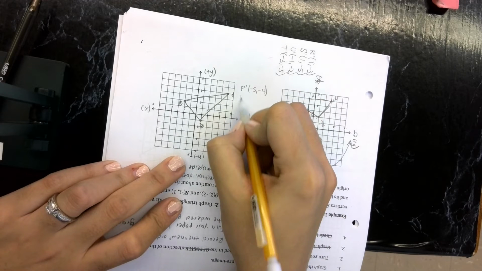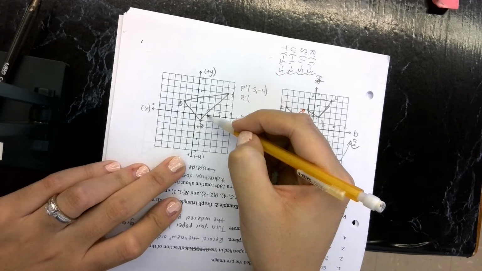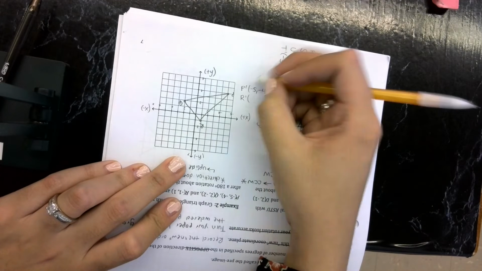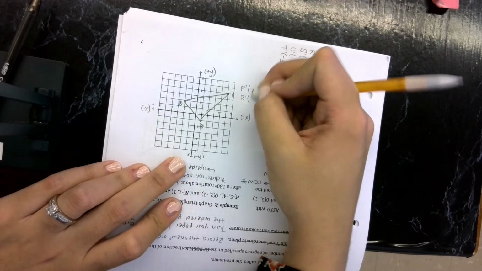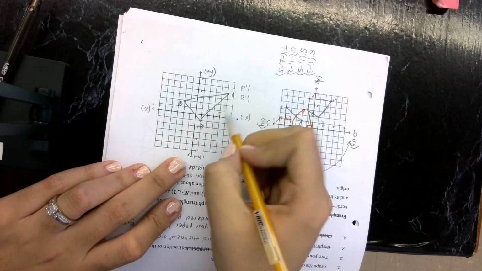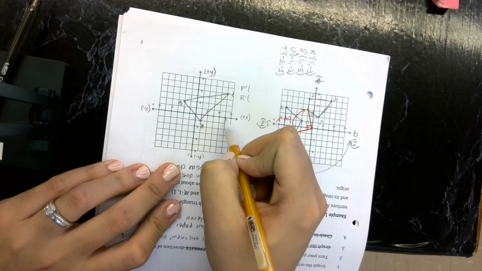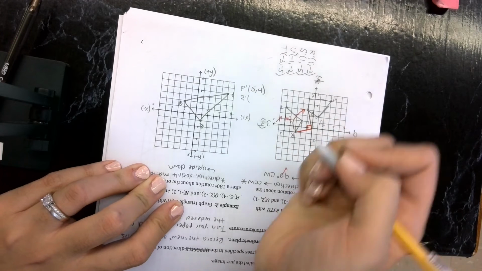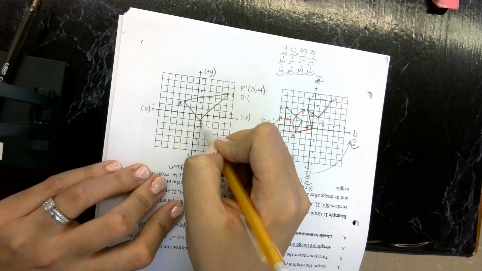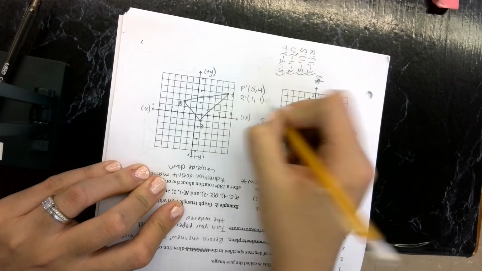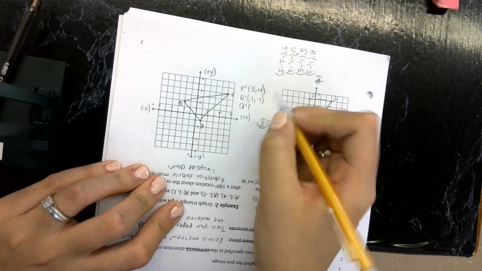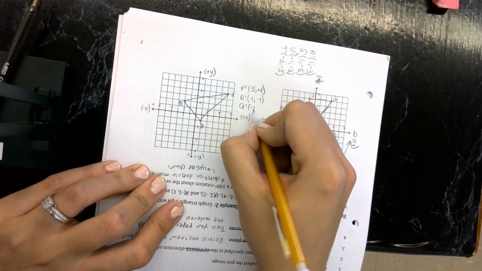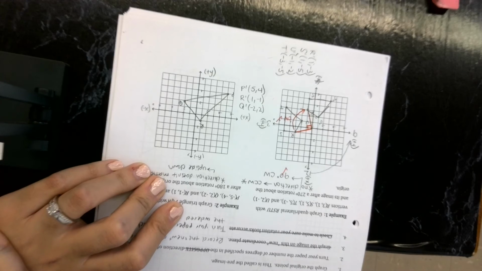R prime is -1, +1. Hold on. Oh, wait. That 5 should not be negative. Let me go back. Sorry. P prime is +5, +4. Sorry about that. I read it wrong. R prime is +1, -1. And Q prime is -2, +2. Am I losing you guys? Okay.